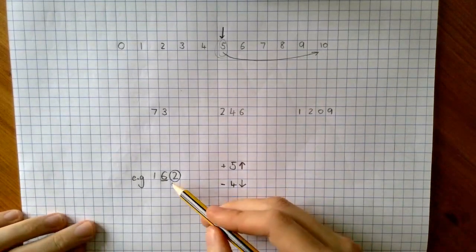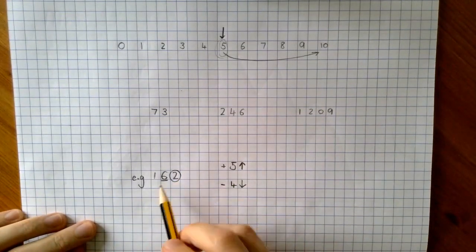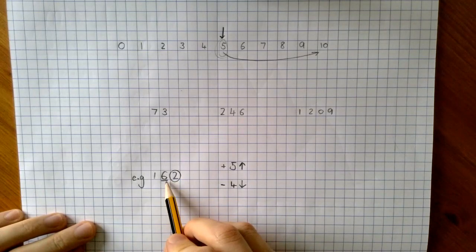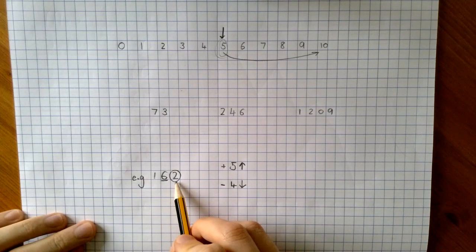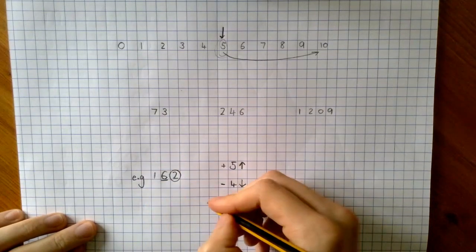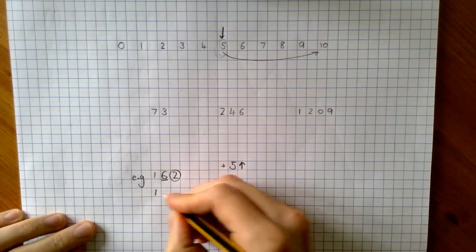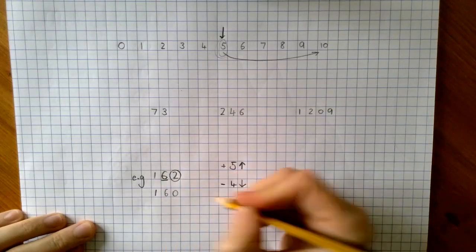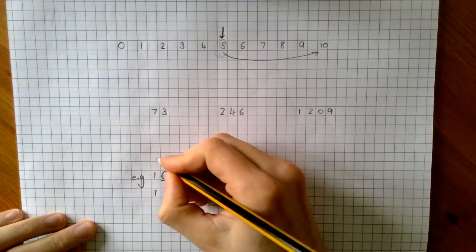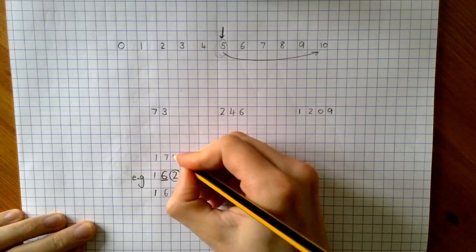And you can see from our example here, the tens are a 6, but although we're rounding in tens, it's actually the ones we have to look at, because we have to think about if that number's to the nearest 10, is it closer to 160, because that's in our tens, or is it closer to 170?